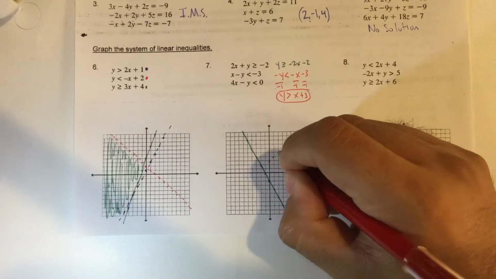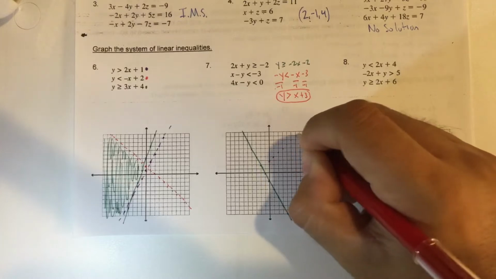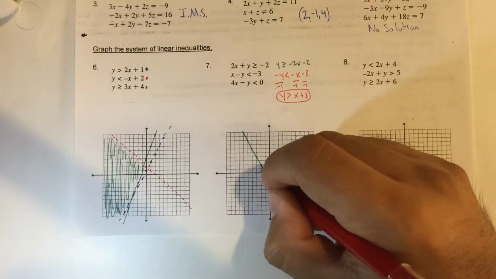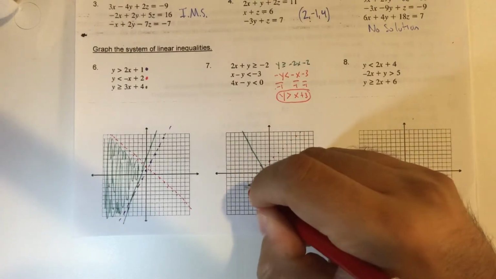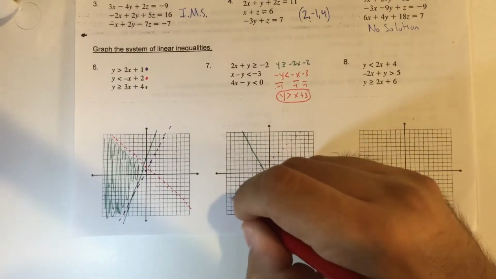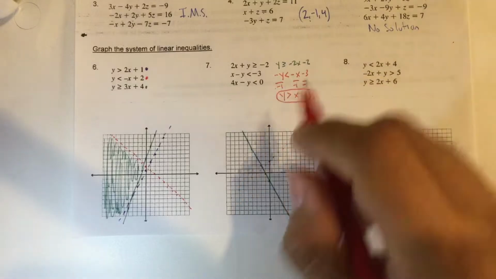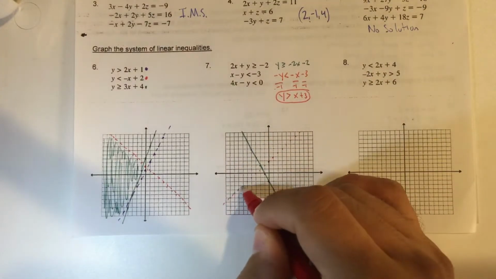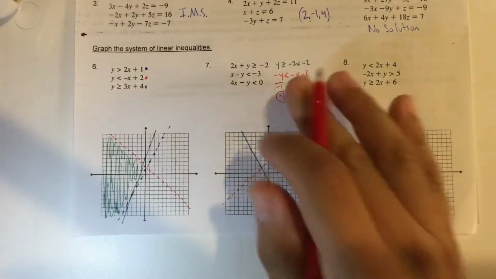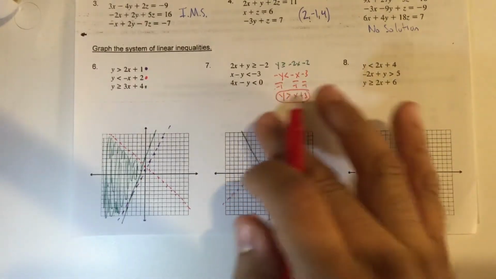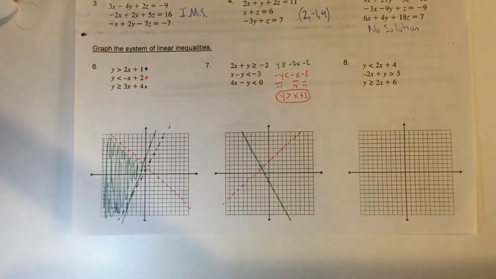Go up 1, right 1, because your slope is positive 1. Down 1, left 1 to go backwards. It is a dashed line. And we shade above. So now we're looking at this region right here when we shade above.